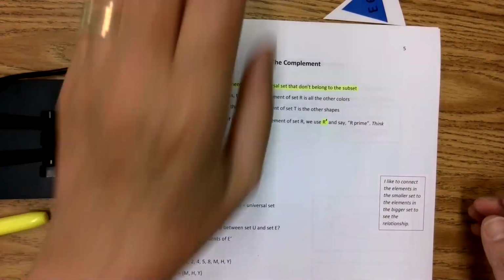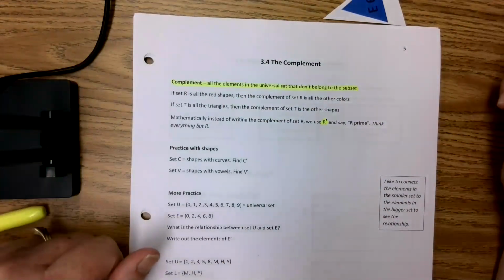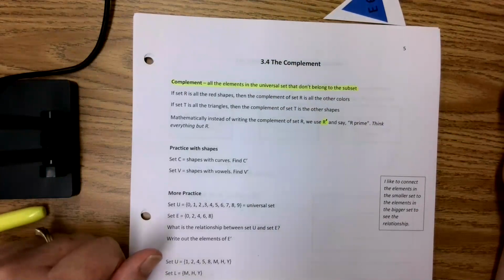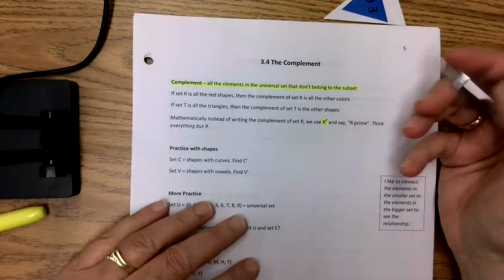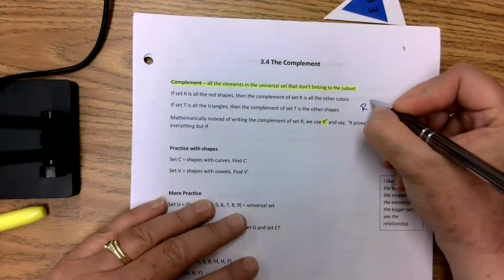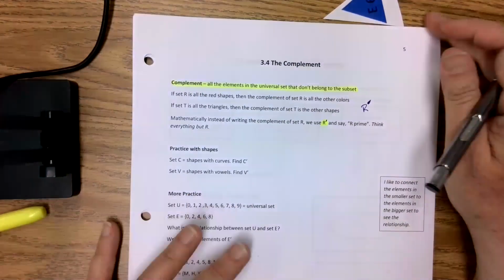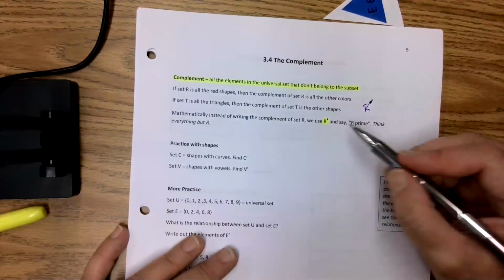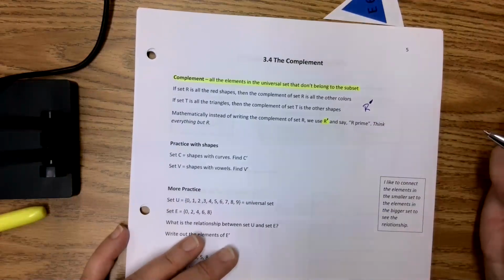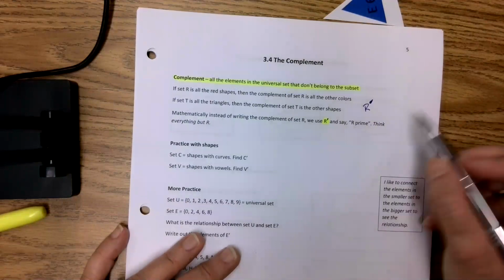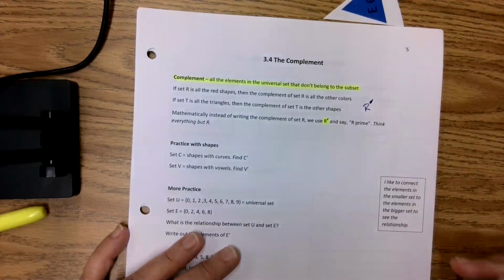Yes, it really does look like an apostrophe. I think in math, if I actually found the symbol, it looks straighter than that one, but it's R prime. And what you need to think is everything but R.